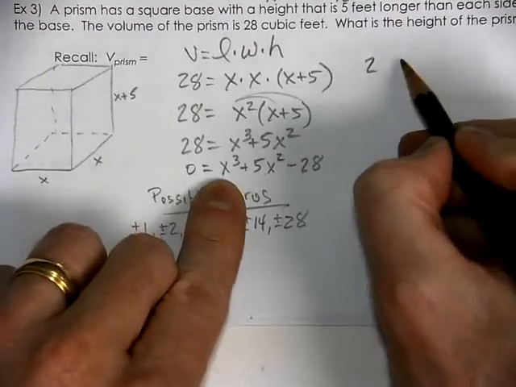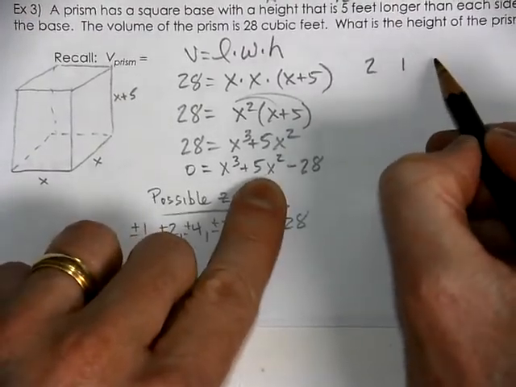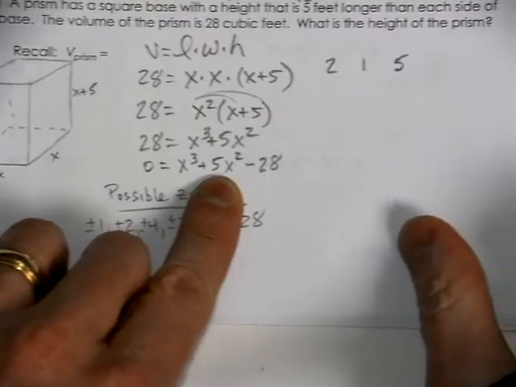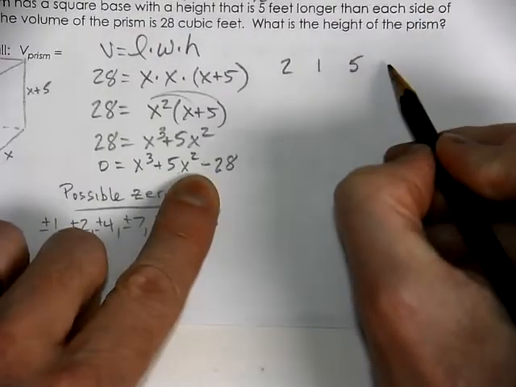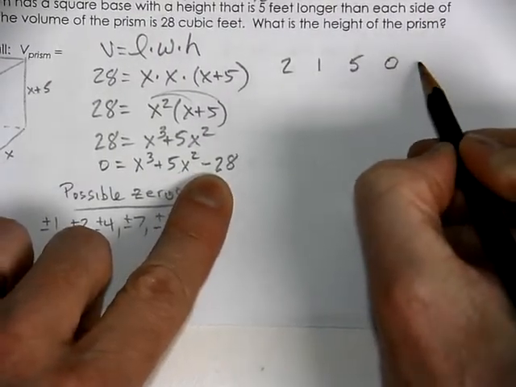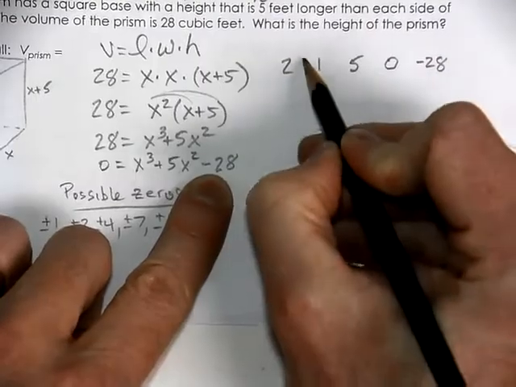Two seems like a pretty good deal. We've got 1, 5, and don't forget the 0 for the x's. And negative 28.